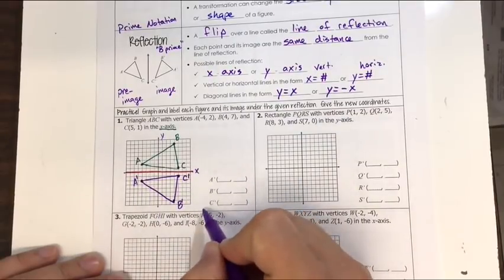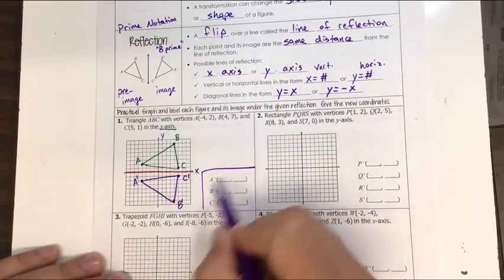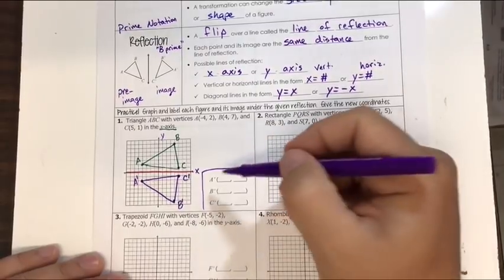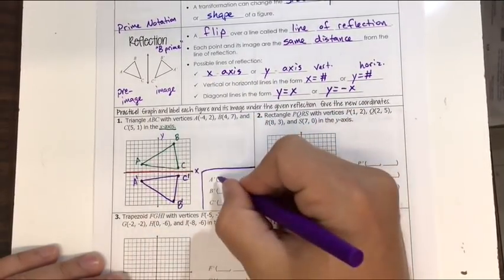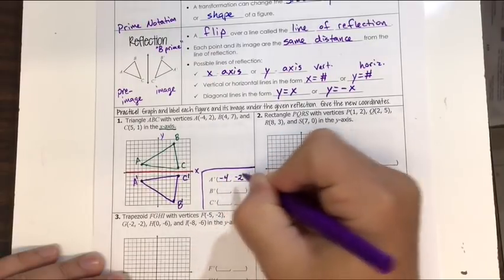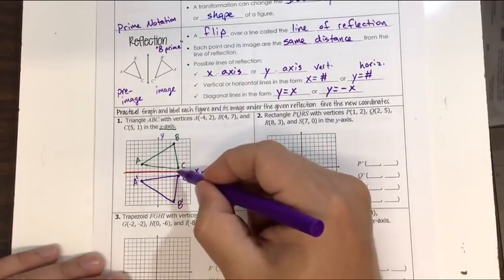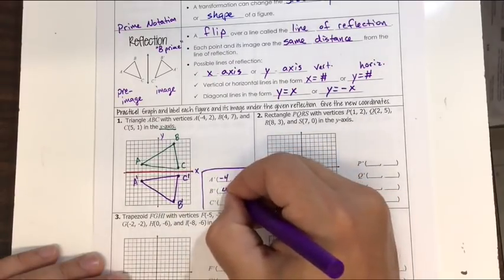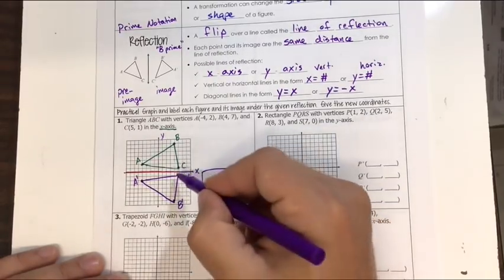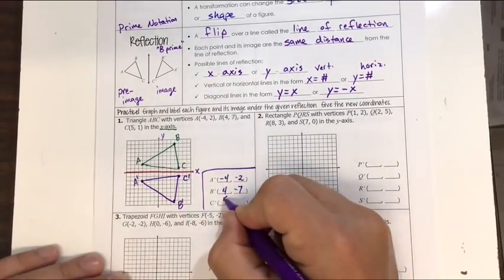But then I always want to make sure I finish by actually writing these new coordinates in. Okay, so we'll start with A prime. A prime has the coordinates -4, -2. B prime has the coordinates 4, -7. And C prime has the coordinates 5, -1.